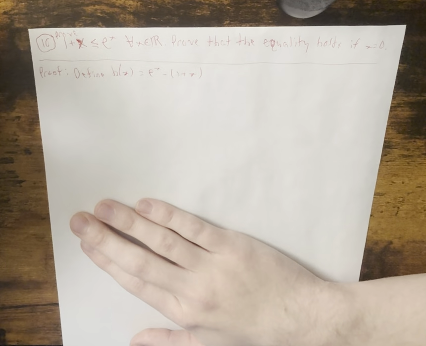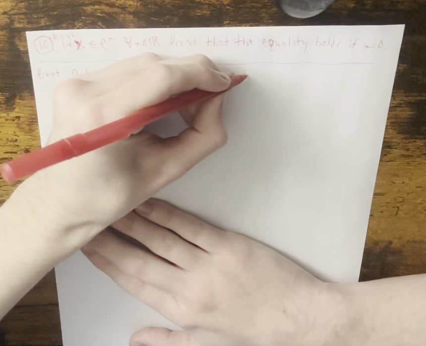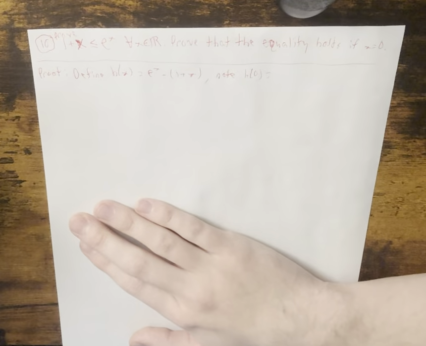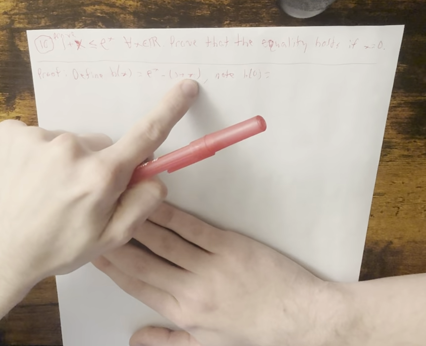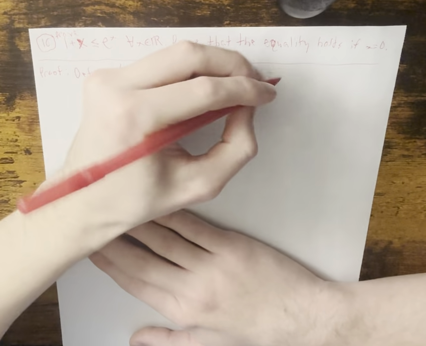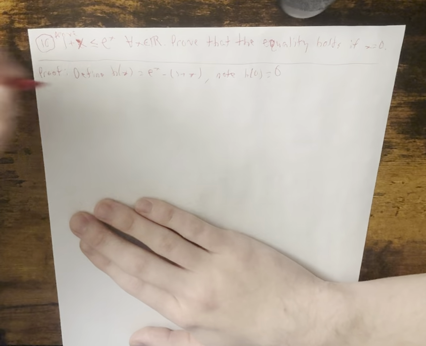Okay. And now I'm going to check at 0. Note, h of 0 is, well, this is 1 minus 1. That would be 0. So we have 1 minus 1, which is 0. So h of 0 is 0, which is cool.